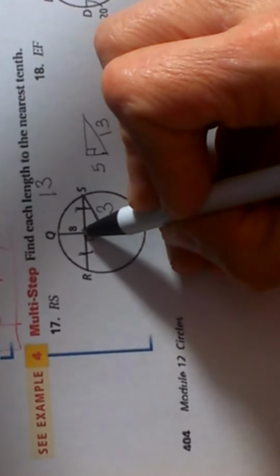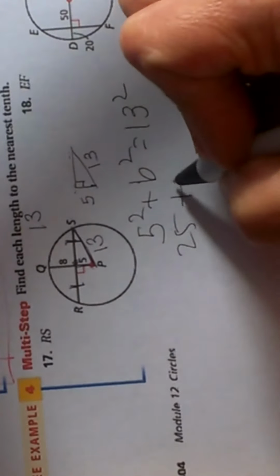So this is 5, this is 13, this is a right angle, and now I need to know what from the center here to S is. Well, that's this segment. So see, I've just taken that triangle and drawn it over here. Well, I don't know if you recognize it, but it's 5 squared plus b squared equals 13 squared. Just use the Pythagorean theorem. And I don't know if you recognize this. This is one of the triples that Miss Spear was talking about.